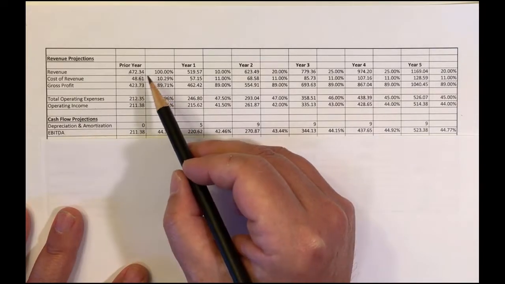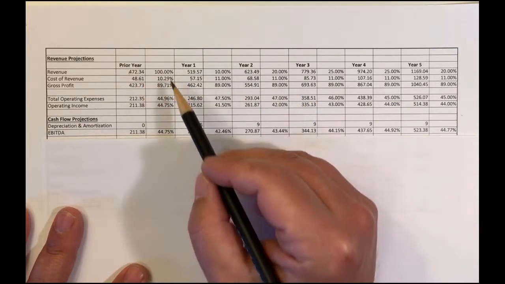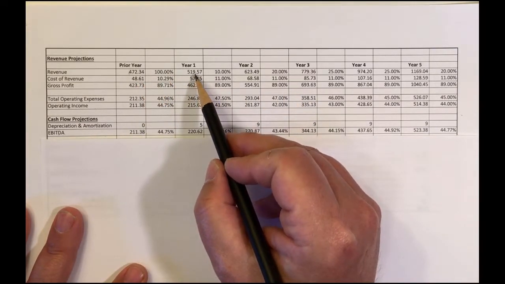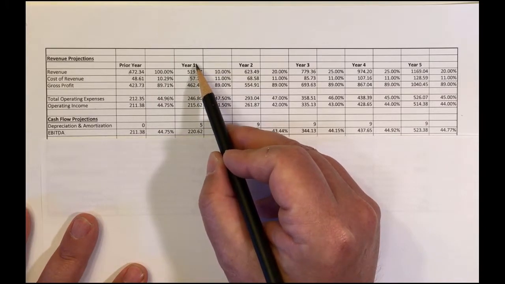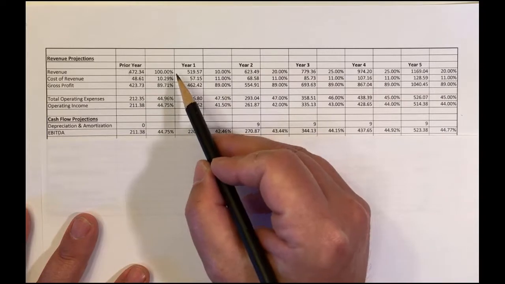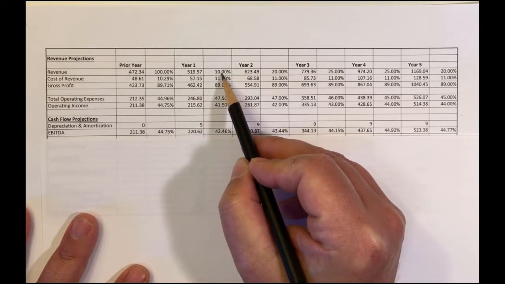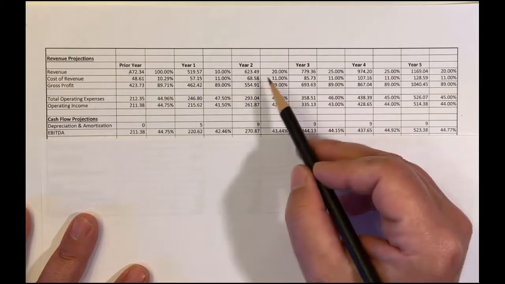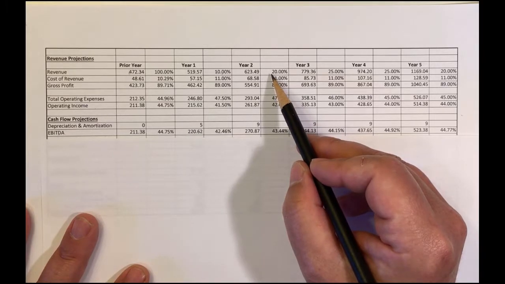So in this story, as shown here, the management team is saying that at the end of next year, after the deal closes, revenue is going to grow by 10% from the prior year, all right? But then at the end of year 2, that rate of growth is going to double.